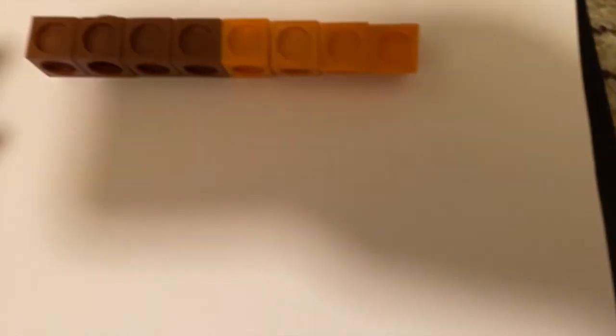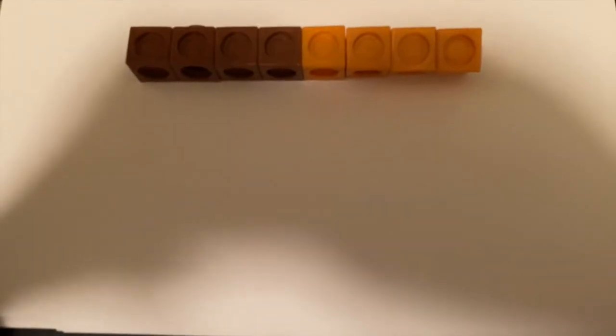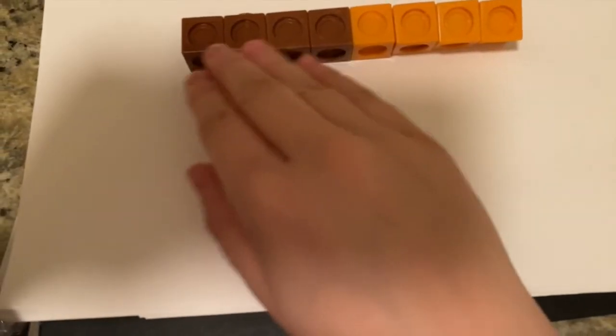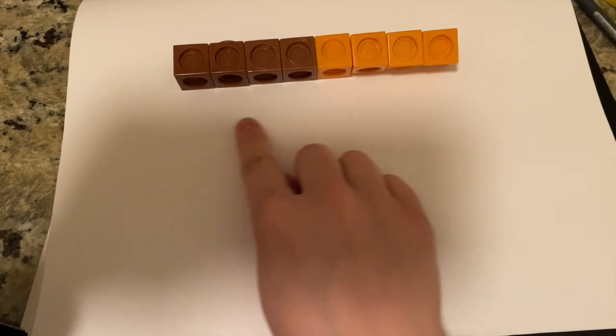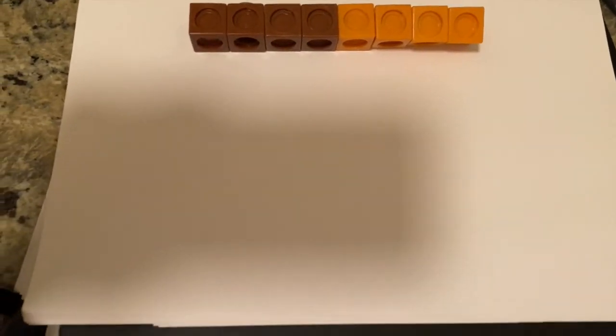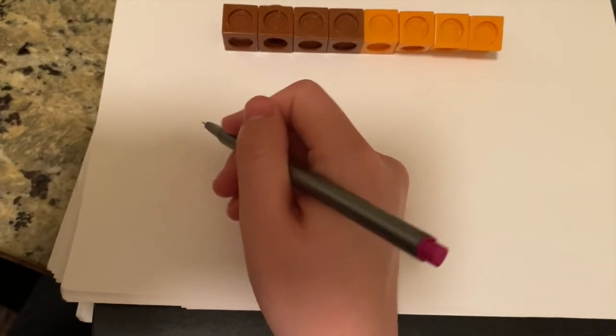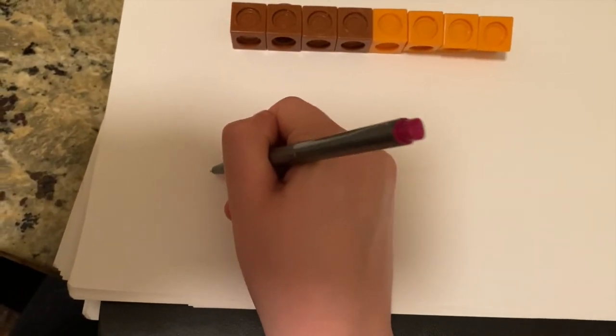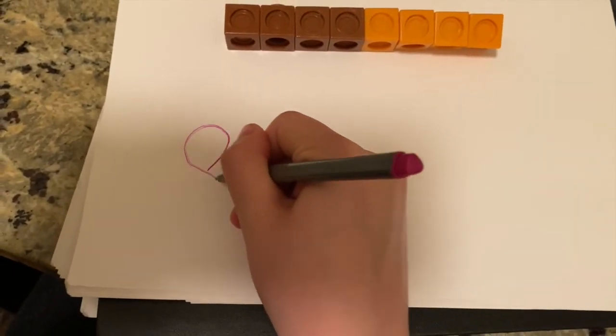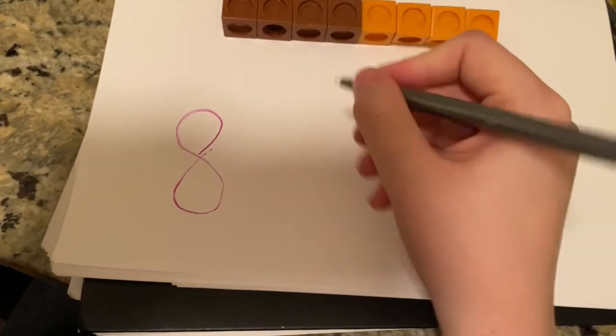Well, friends, I have my Unifix cube train ready. And we have the total amount that we learned, which was how many siblings? What was the total amount of siblings we heard? 8. That's right. So that will be our first number on our number sentence.